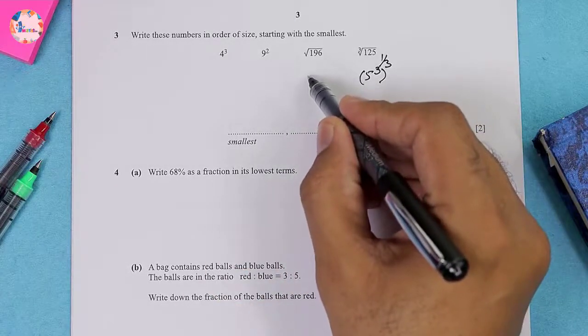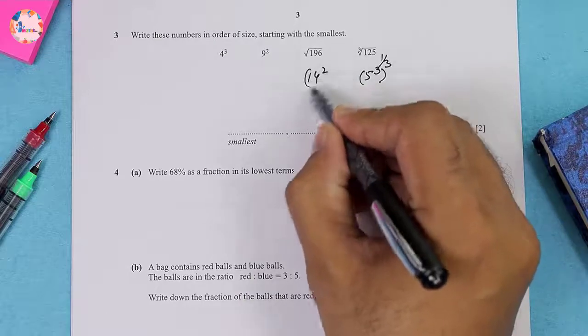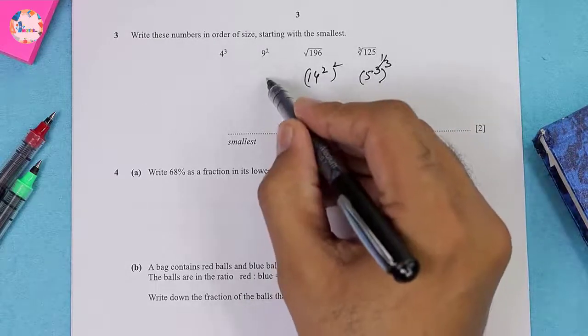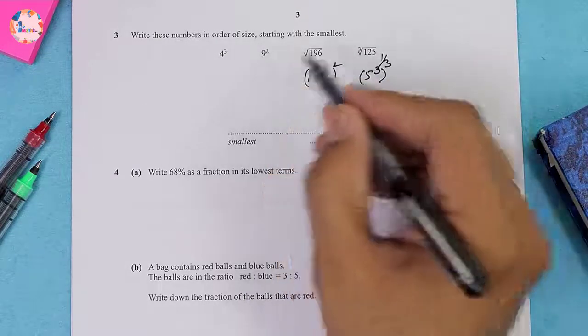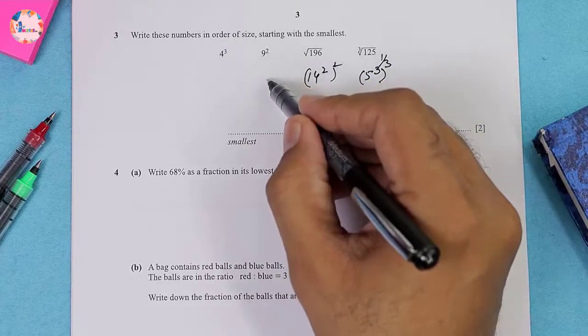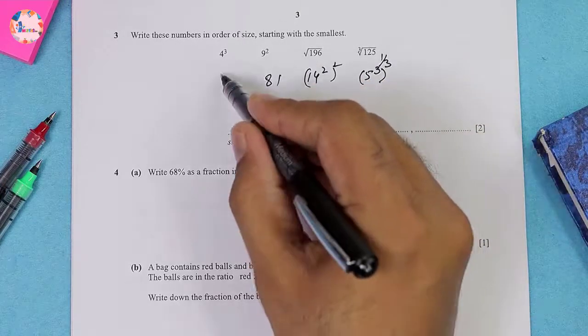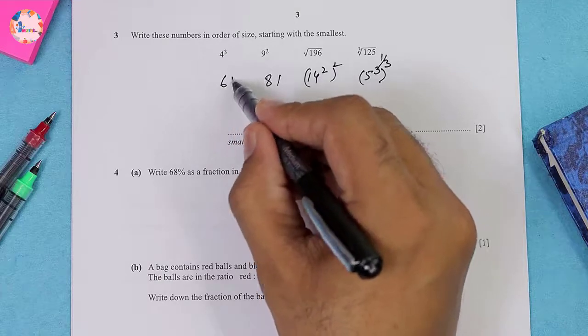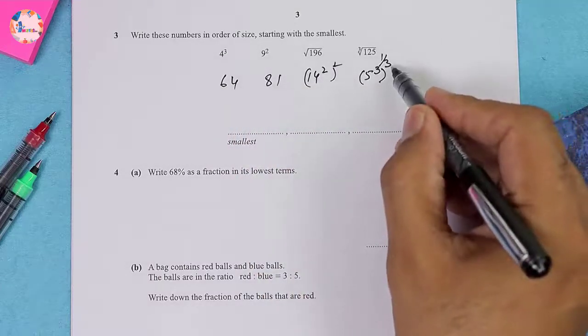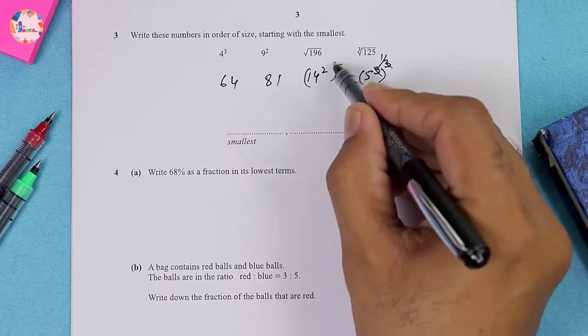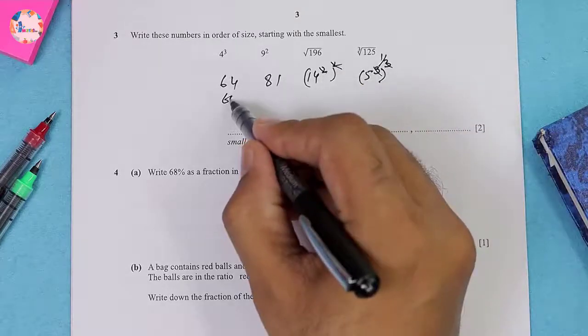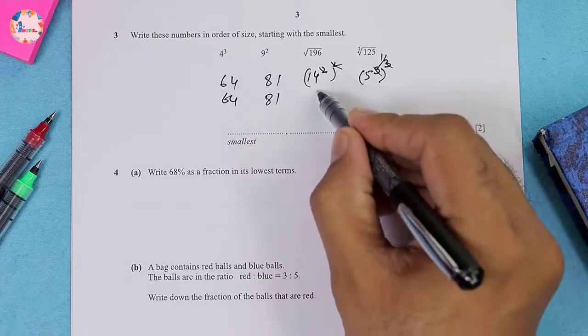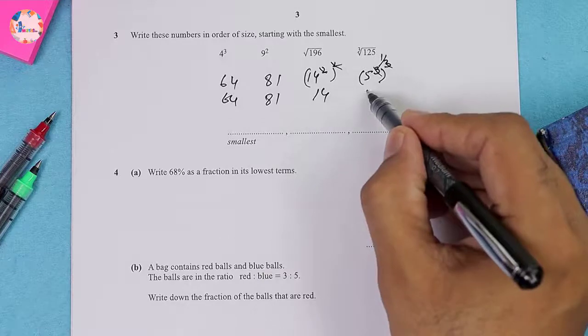We can write this as 14 squared, and this will be 9 squared will be 81. This will be 64, and further this one we can cancel and this one we can cancel.